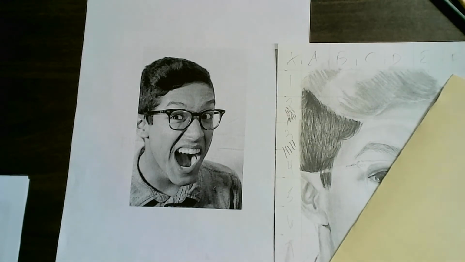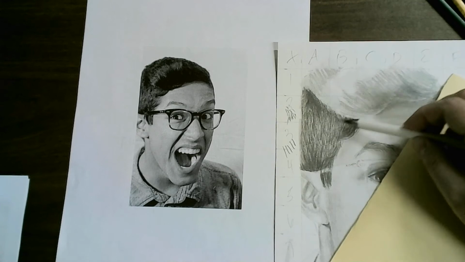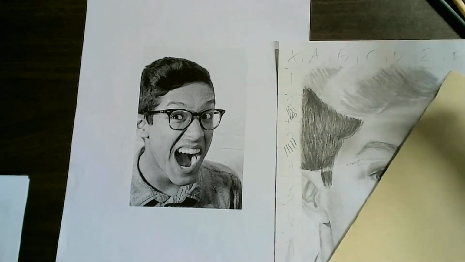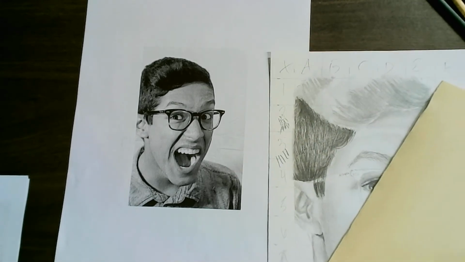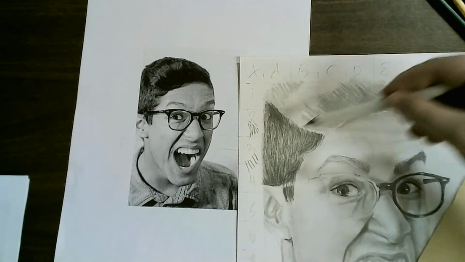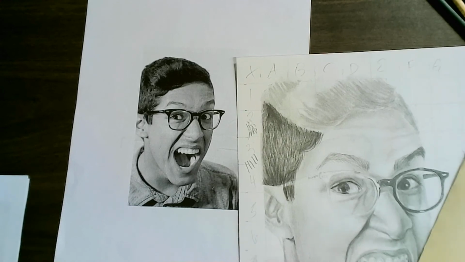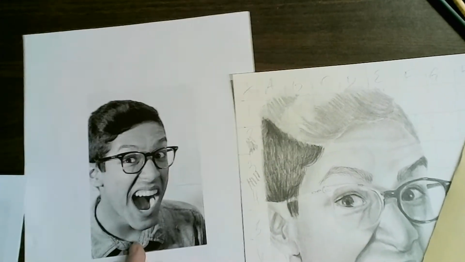And if it looks too liney to you, you could do a quick, gentle once over, where I'm not pressing hardly at all. All right, for the longer hair up here, I would do the same over here because that is about the same length. So for longer hair, definitely be looking at your picture.